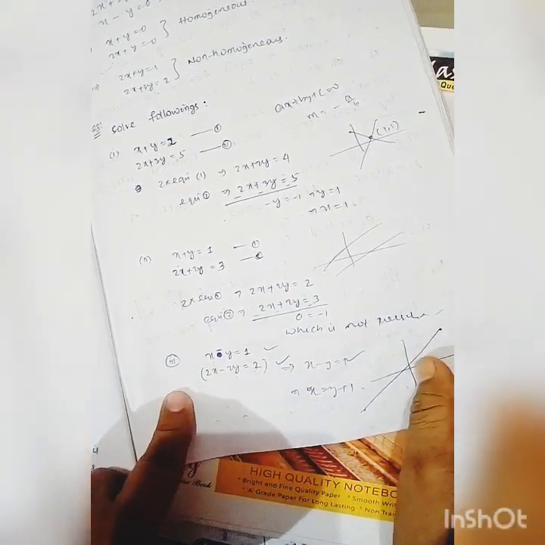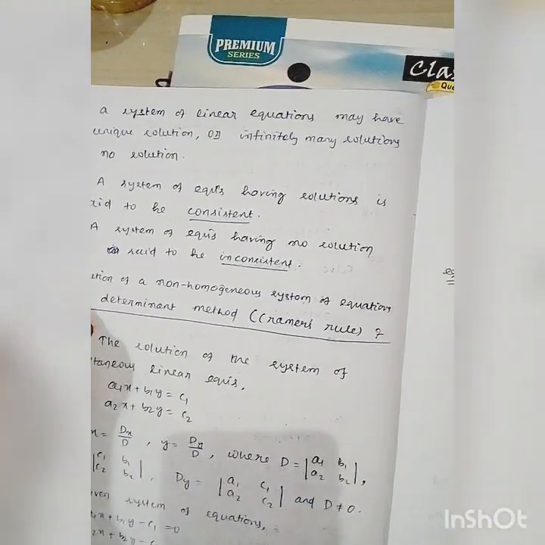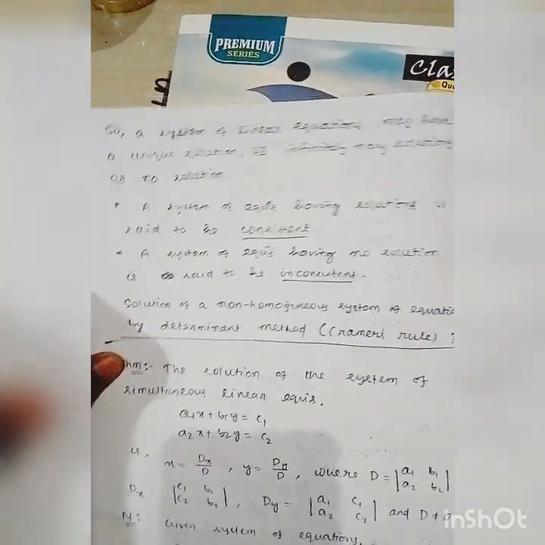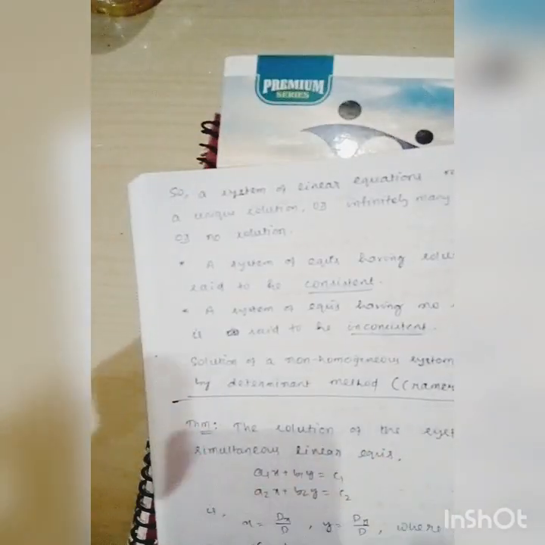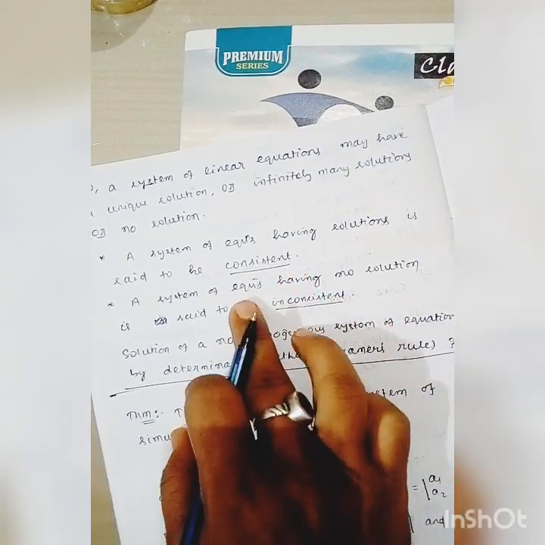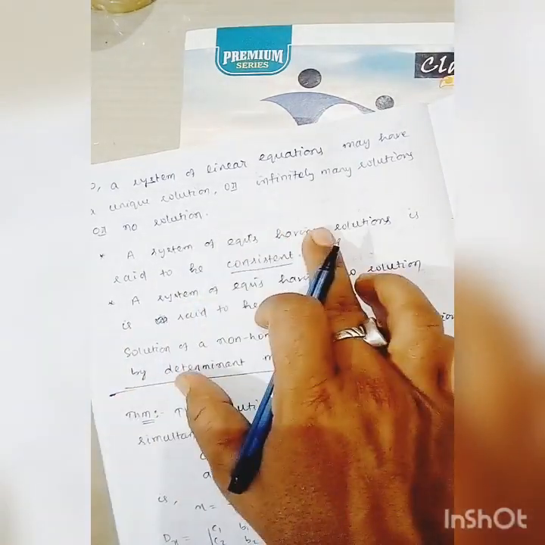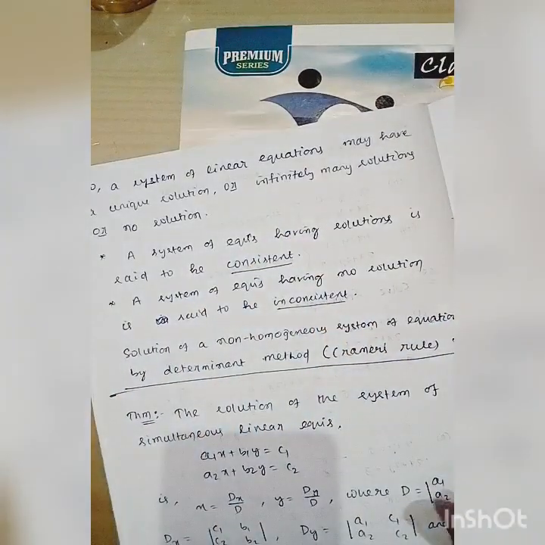So a system of equations may have a unique solution, infinitely many solutions, or no solution. The most important thing: a system of equations having a solution, whether unique or infinitely many, is always said to be consistent. A system of equations having no solution is inconsistent.